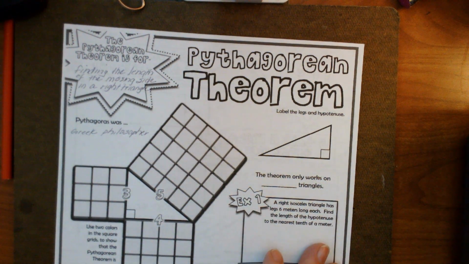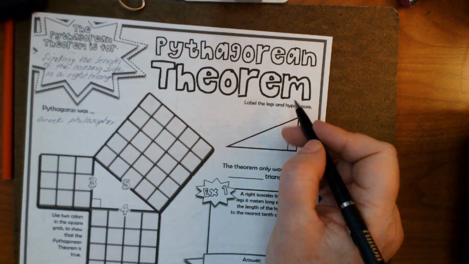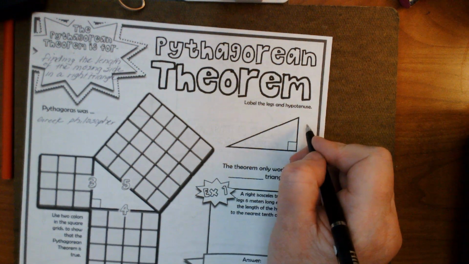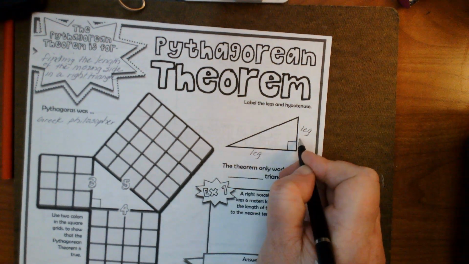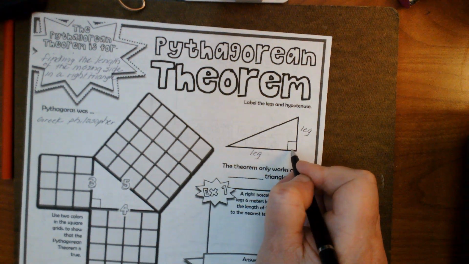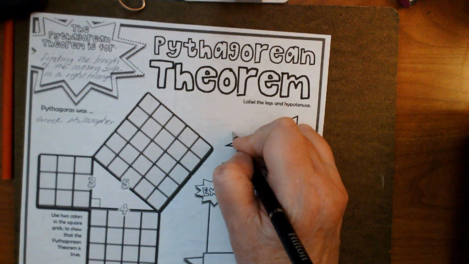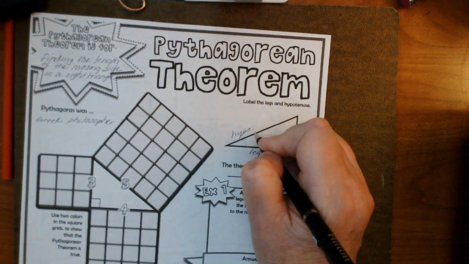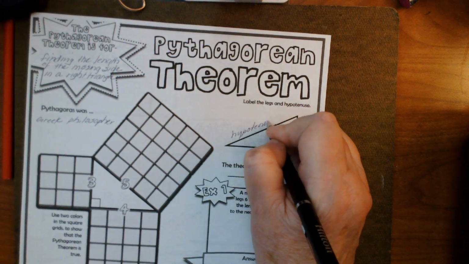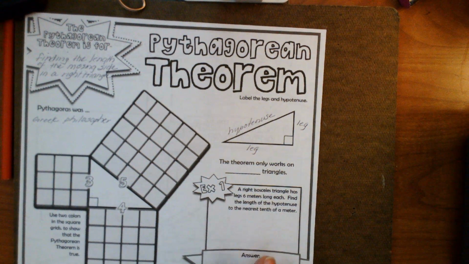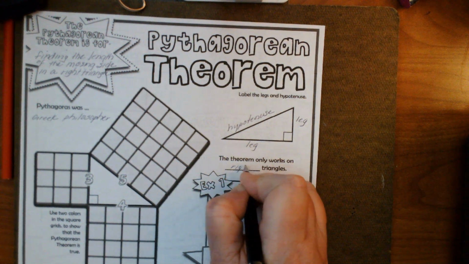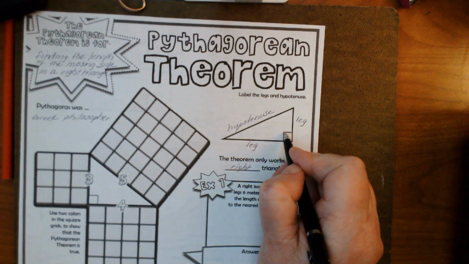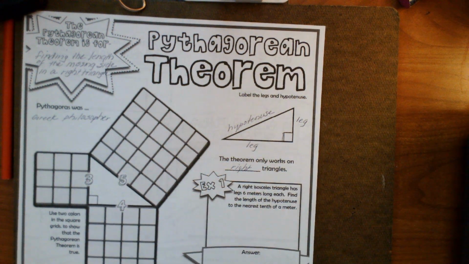Okay, and then I want to go over here and label the legs. The legs are these. They're right next to the right angle, if that helps you. And this is the hypotenuse. Okay, so those are the three things. Now, the theorem only works on right triangles, which you can see with this, okay?